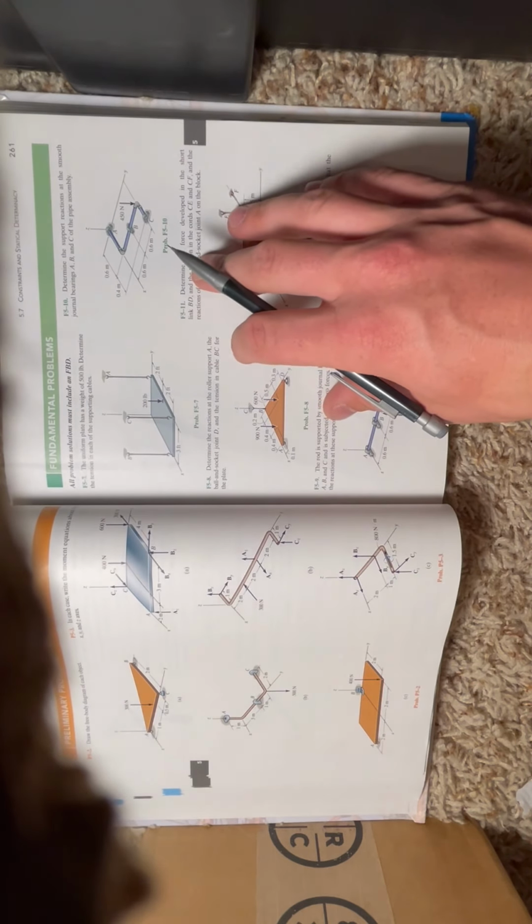So we can go ahead and move on to F5-10, which is going to be one of the 3D ones that we ended up doing.